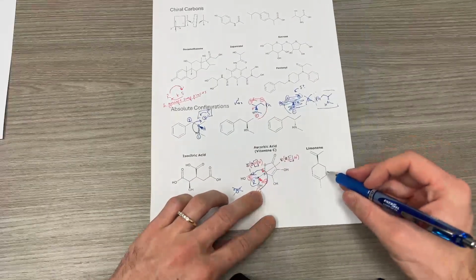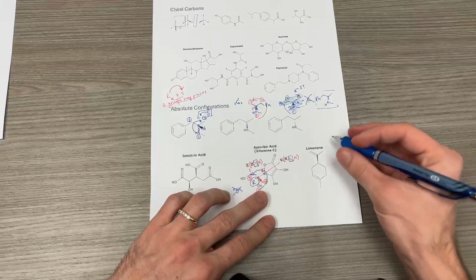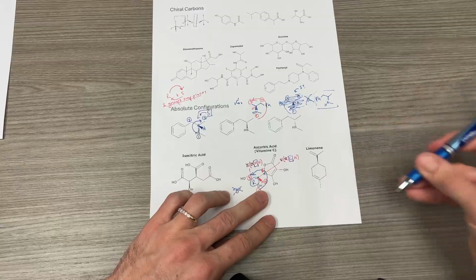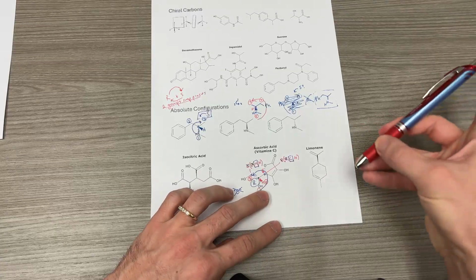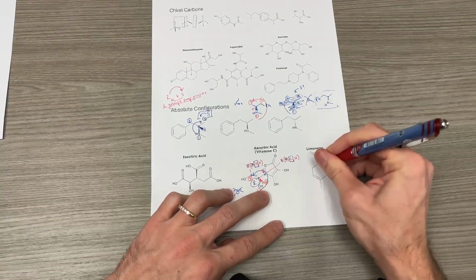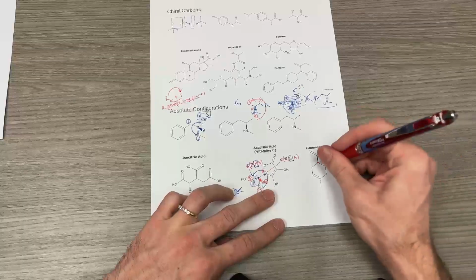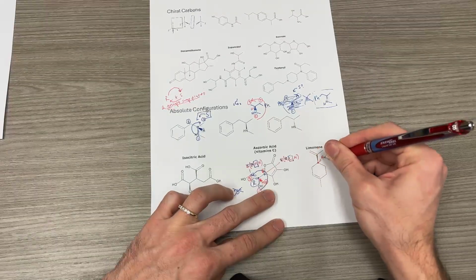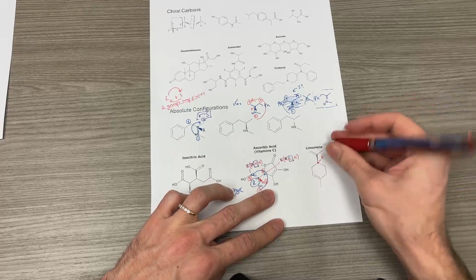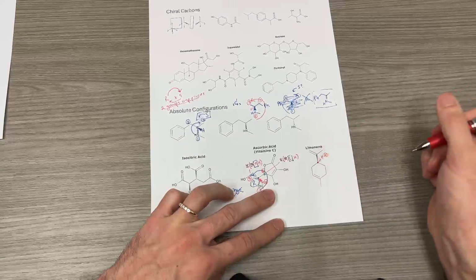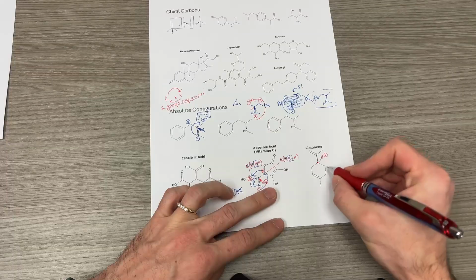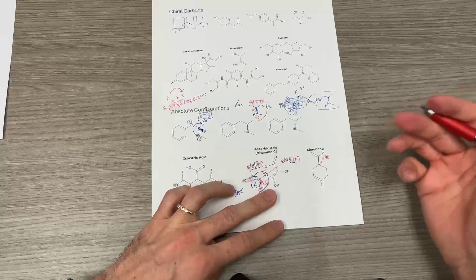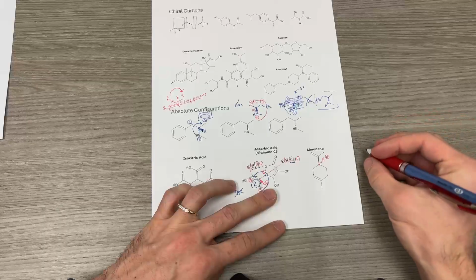When we move to limonene, things get a little bit trickier because I have less heteroatoms to start comparing against. So I find my chiral center and I look at the atoms attached. I have carbon, carbon, carbon, and hydrogen. Well, my lowest priority is easy. The hydrogen there is the lowest priority. But between carbon, carbon, and carbon, I have no way of discerning a higher priority group.